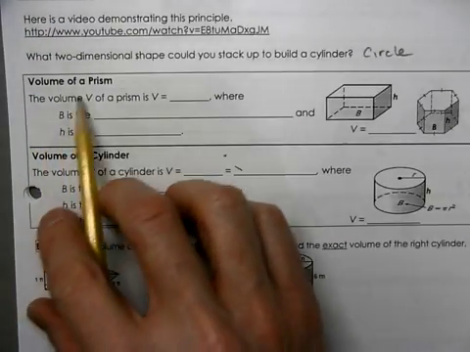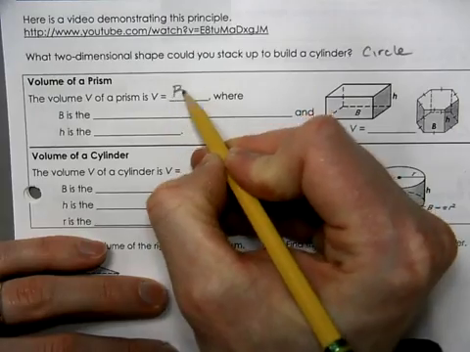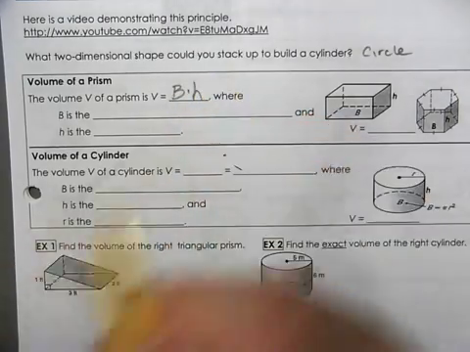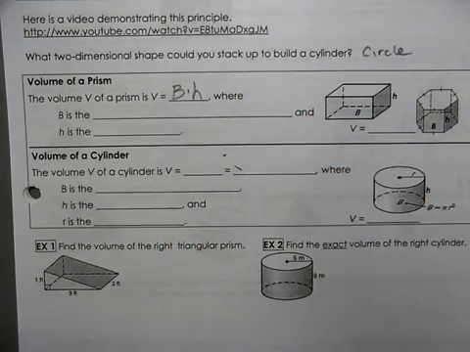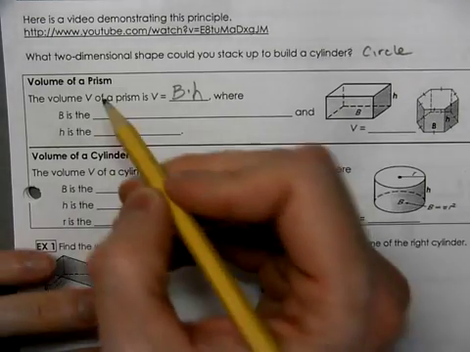We'll talk about the volume of a prism. Basically, the formula for finding the volume of a prism is the area of the base, which is the capital B, times the height. Now, it matters what the shape is, because the capital B is the area of the polygon for the base.